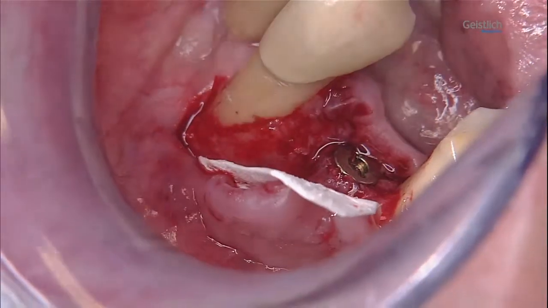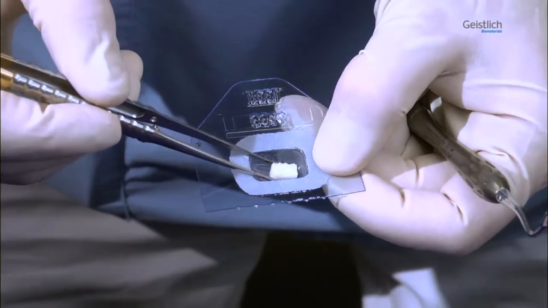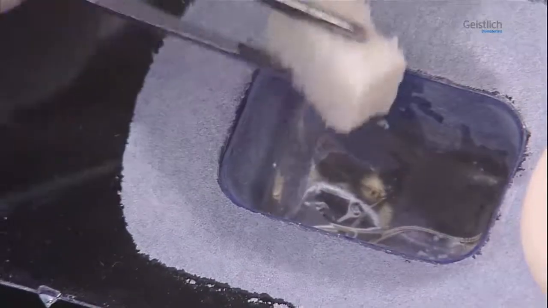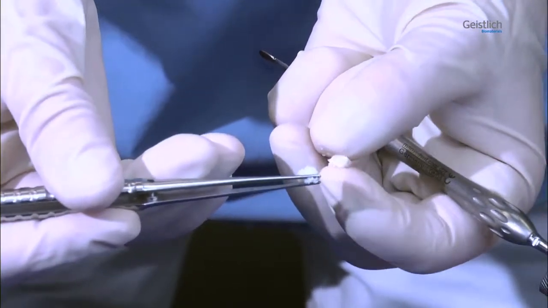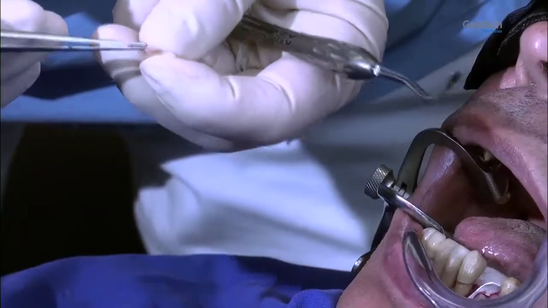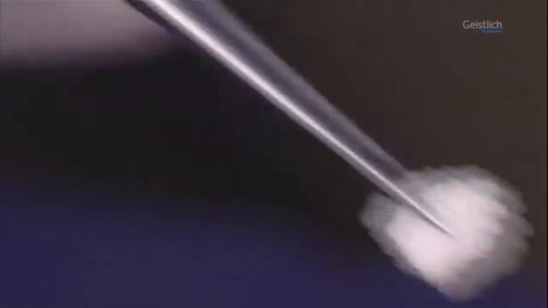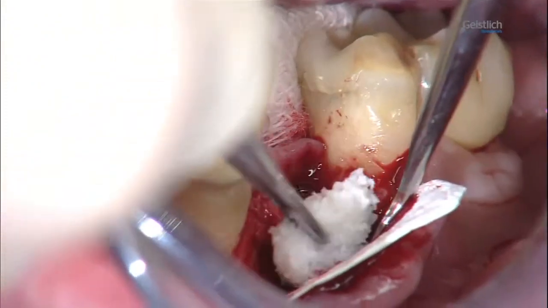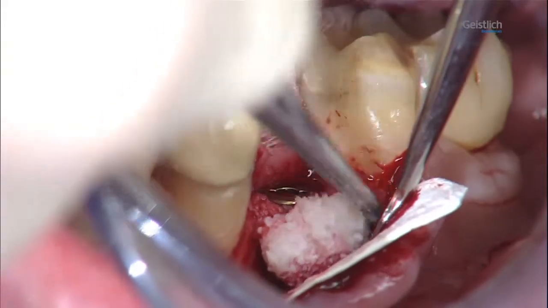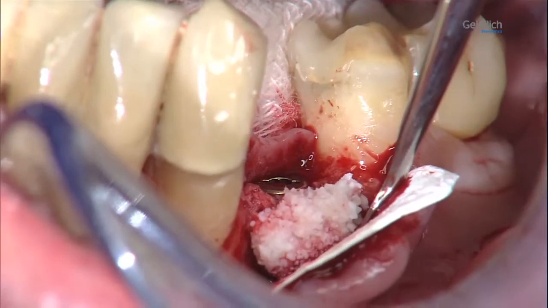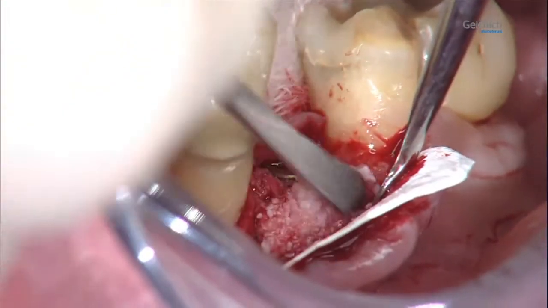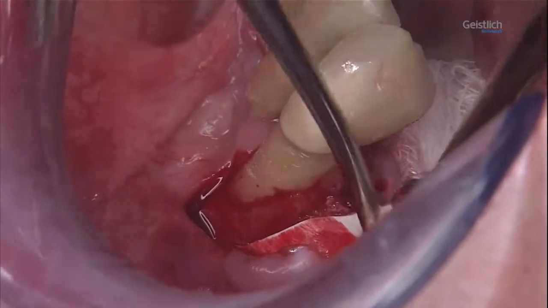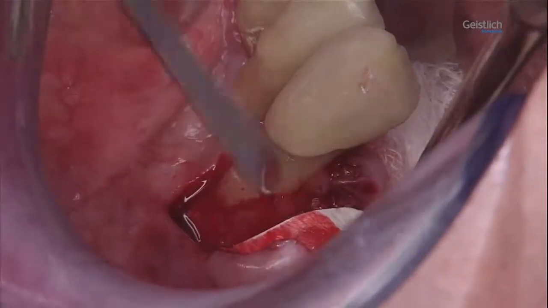The Geistlich Bio-Oss Collagen block consists of 90% Geistlich Bio-Oss granules. The remaining 10% is collagen, which holds the Geistlich Bio-Oss granules in the block together. This collagen has no barrier function. The barrier function is provided by the Geistlich Bio-Gide membrane. The block absorbs liquids very well and is easily divisible and moldable. These properties make the introduction of the bone substitute material into the defect considerably easy.